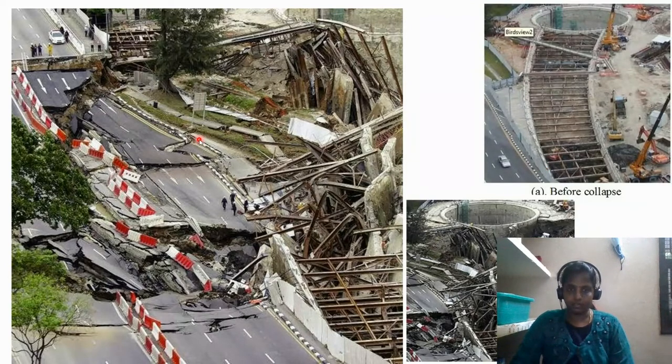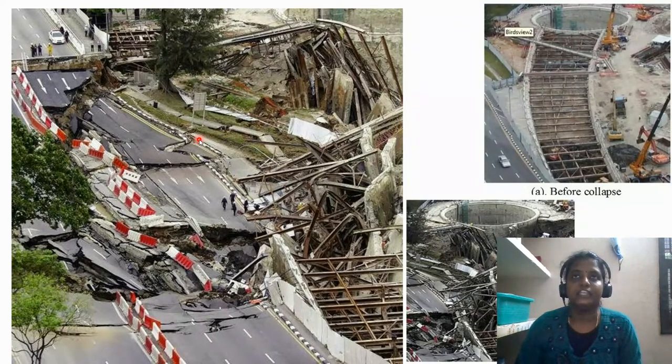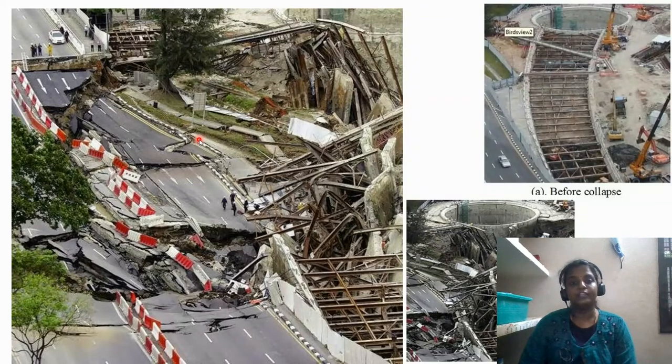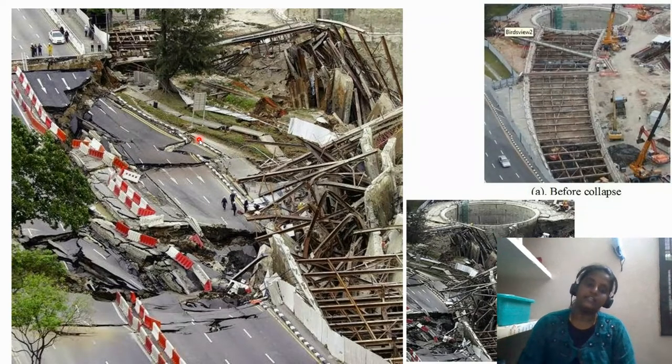There is a journal paper on this topic. They call it forensic soil investigation. It is not done only during or before the construction, it is also done in a forensic manner.